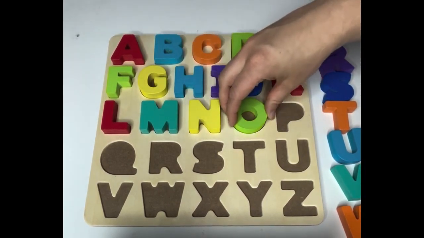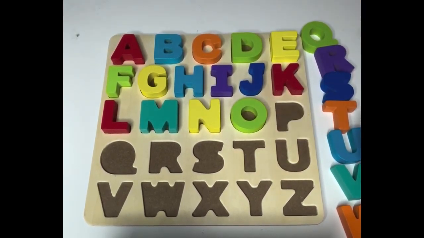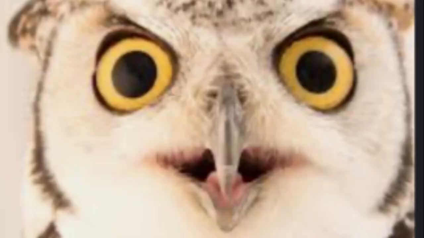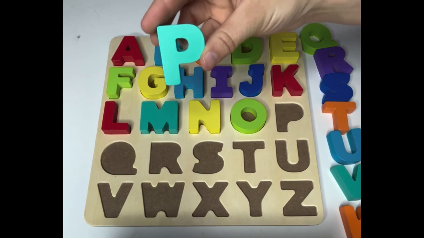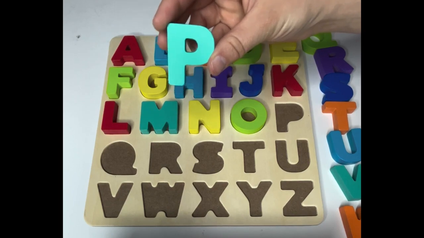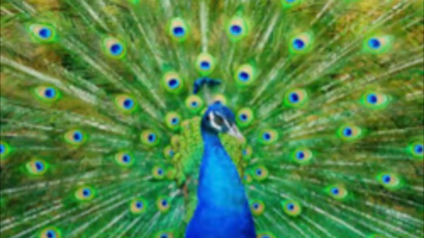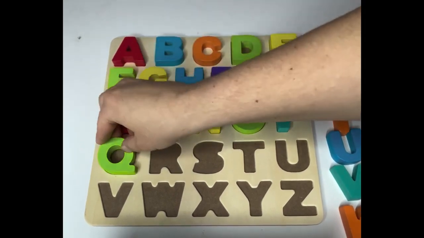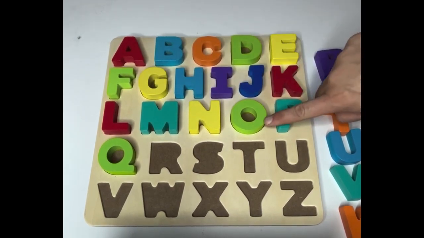And our letter O goes right here, right after the letter N. What color is our letter O? That's right, it's green, just like letter D and letter F. Like an owl. We have another teal letter. It's the letter P, and P says P. Can you make that noise with me? P, P. That is the sound that letter P makes, and P goes right here after the letter O. P, like in peacock. Next we have letter Q, and what color is letter Q? That's right, it's green, just like F, D, and O.